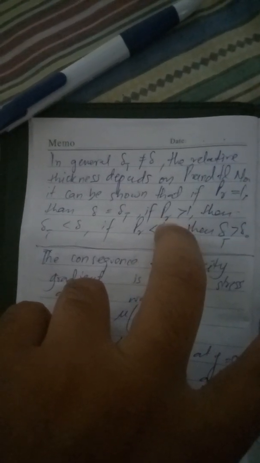In general, normally lambda temperature is not equal to lambda, which we have discussed. This one is shorter, this one is larger. The relative thickness depends upon the Prandtl number. It can be shown that if Pr is equal to 1, then lambda is equal to lambda t. If Pr is greater than 1, then lambda t is less than lambda. If Pr is less than 1, then lambda t is greater than lambda.